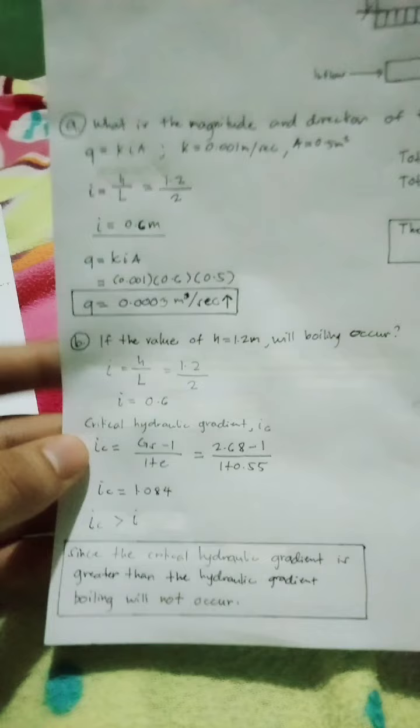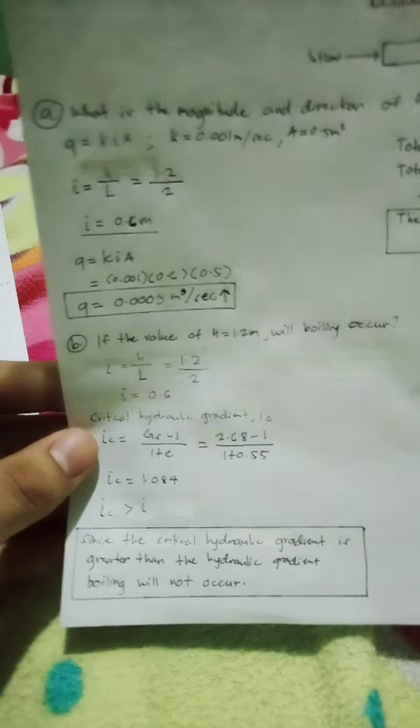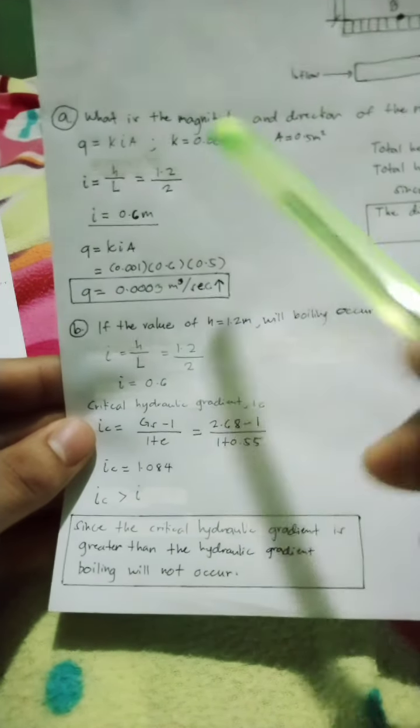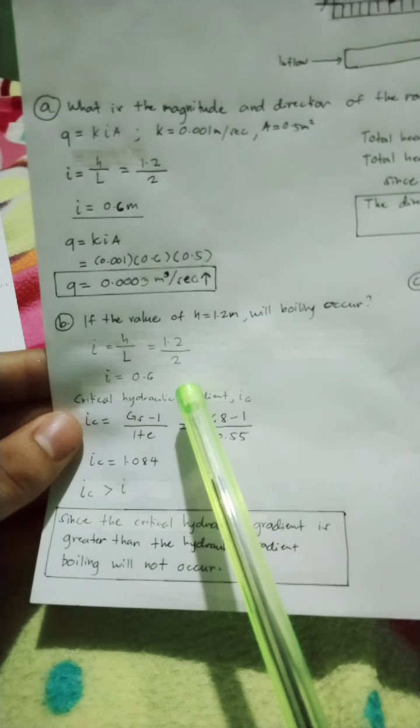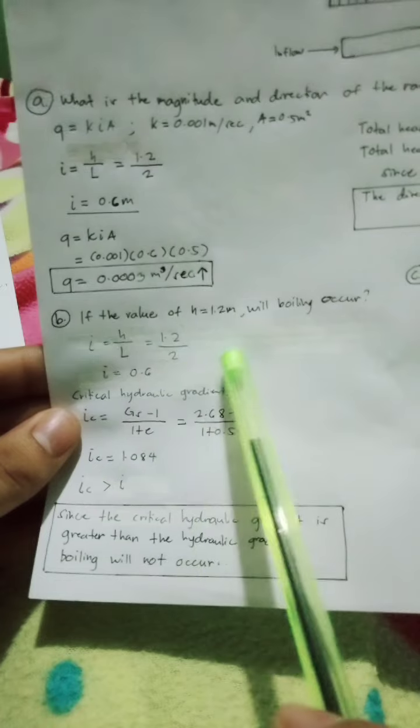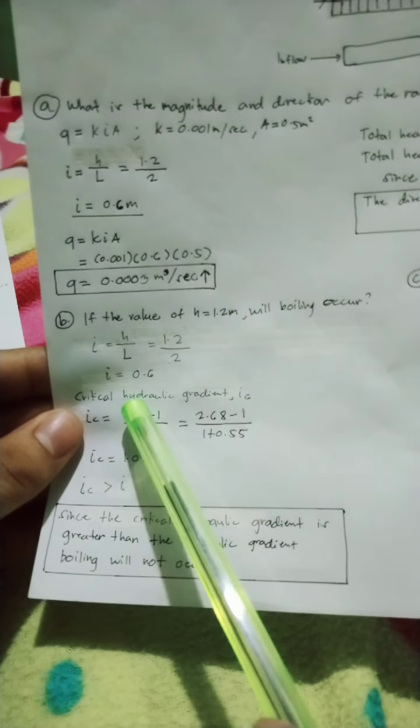So let us test this value first. The hydraulic gradient that we already got earlier is 0.6.